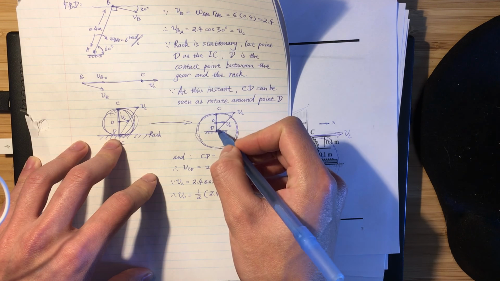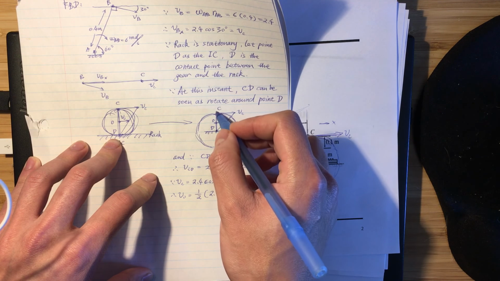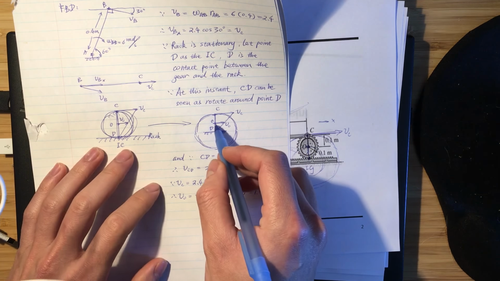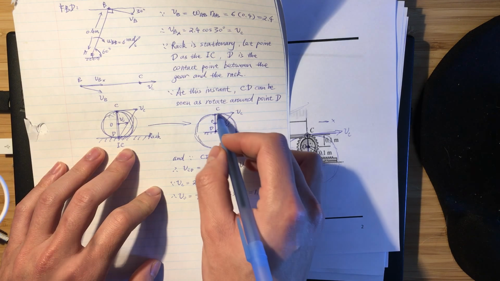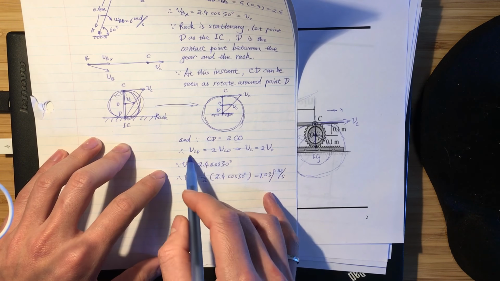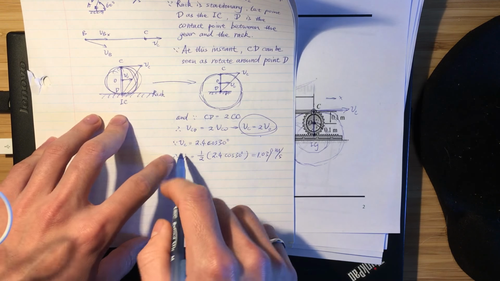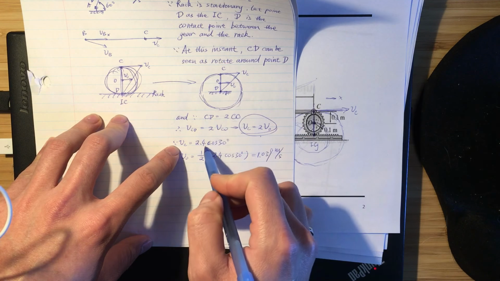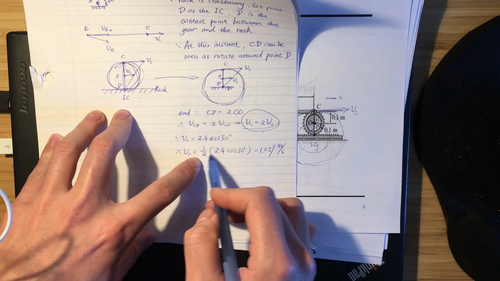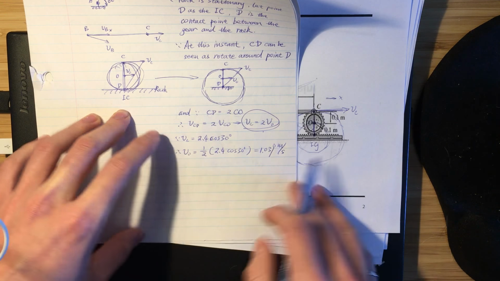Because DO is half CD, right? The radius of the gear is half of the diameter of the gear, and that means the velocity at point O should be half of the velocity at point C, right? Because CD is 2CO, you have the relationship like this, and because VC is 2.4 cosine 30 degrees, you can have VO equal to half VC, which is 1.039 meters per second, right?